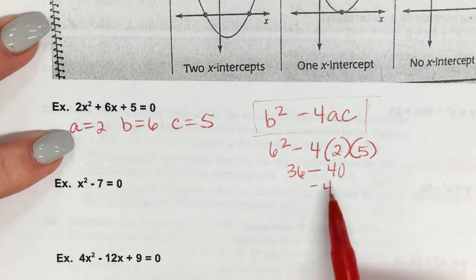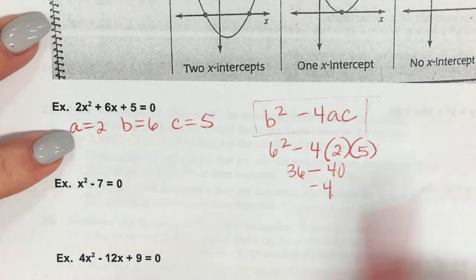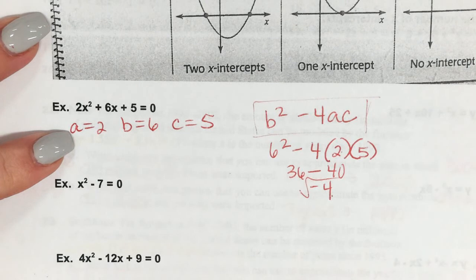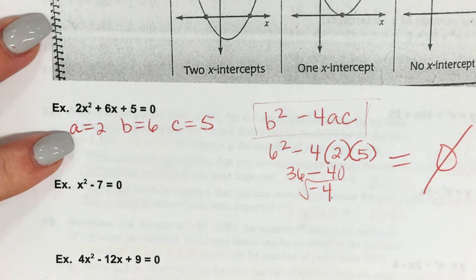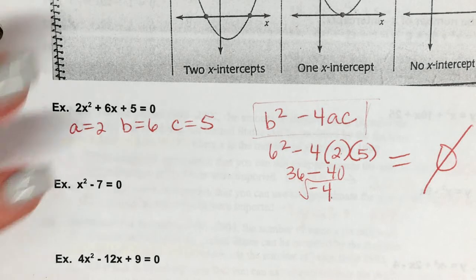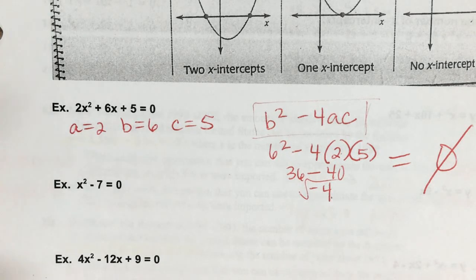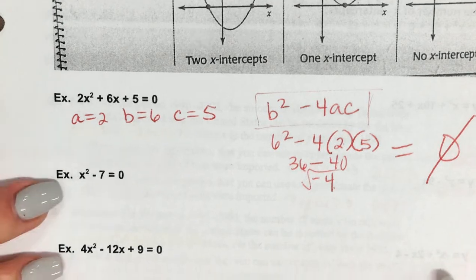Negative 4. Since this would be under the radical sign, and you can't have a negative under a radical sign, my answer would be no solution. Will this solve the quadratic? It's just going to tell you how many solutions, okay? All right, let's do the next one.